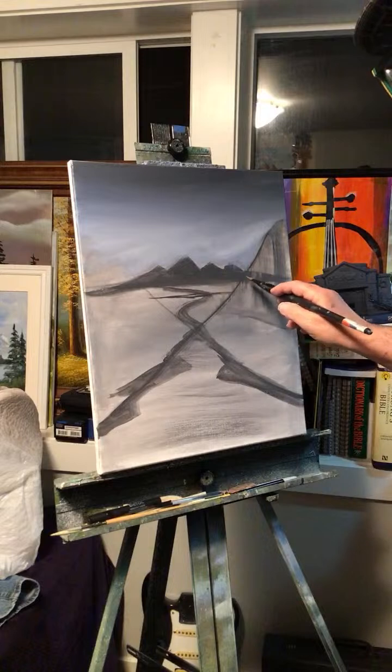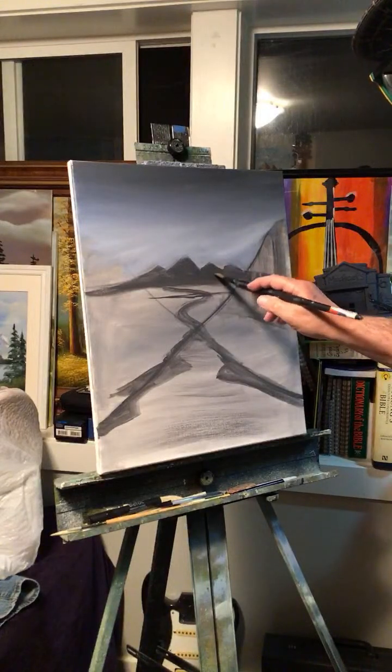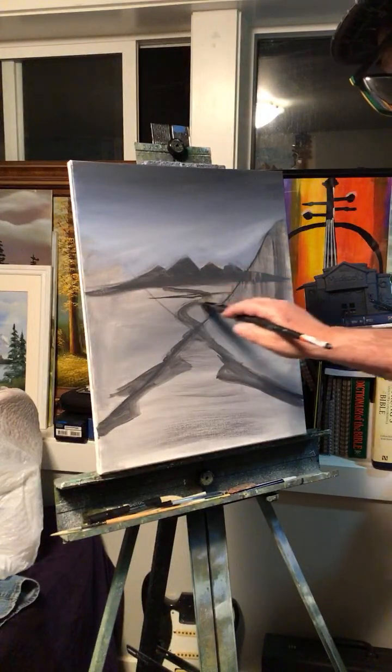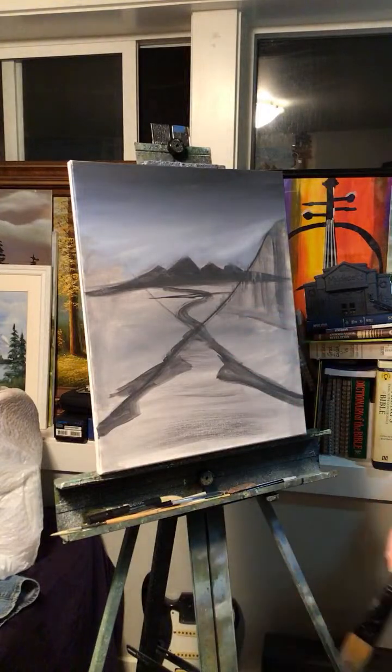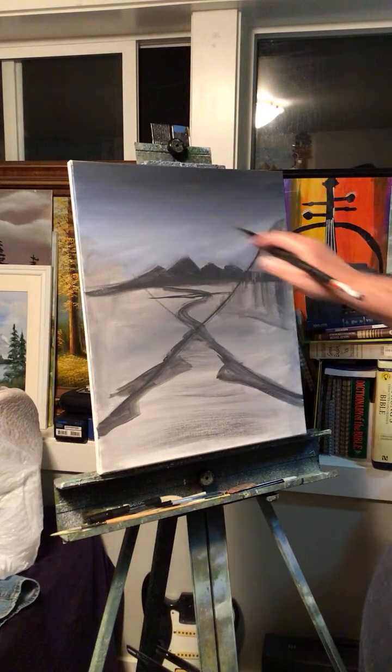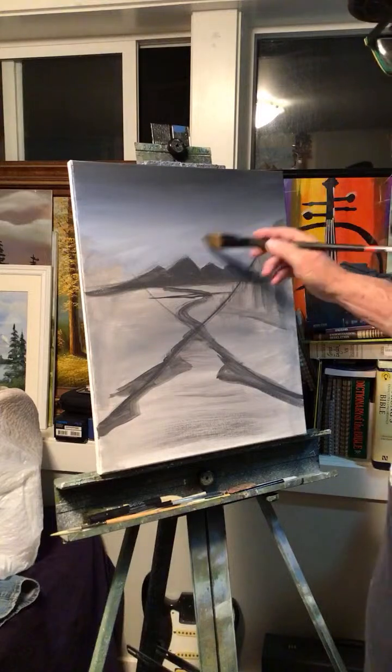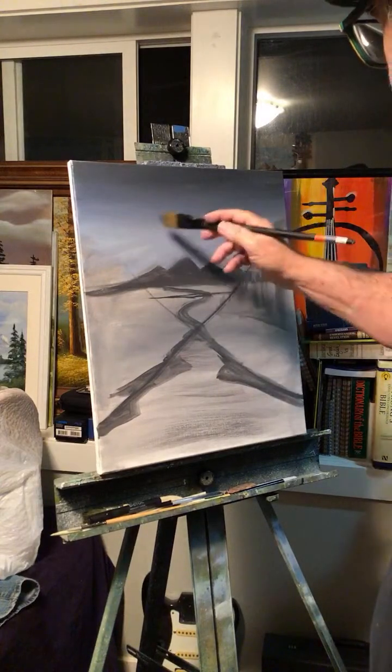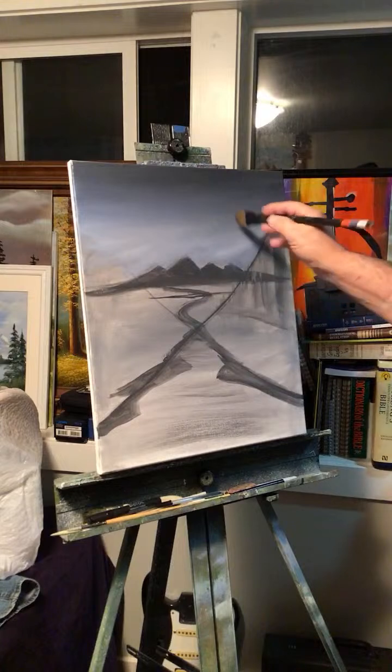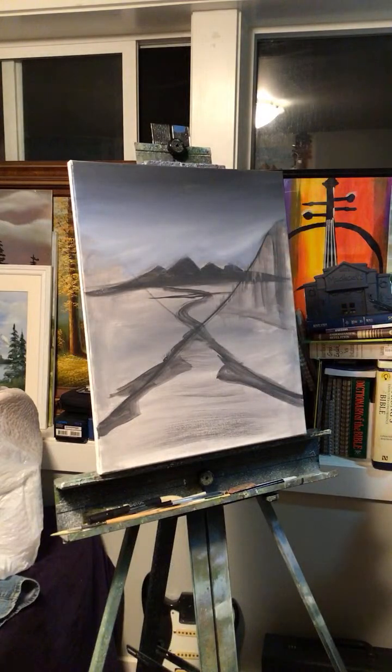Now let me, I think I need to do the mountains first to get this ground laid in here. But look at that sky. Make sure you blend the two colors out like I did here. Let me fix the mountains up a little bit now.